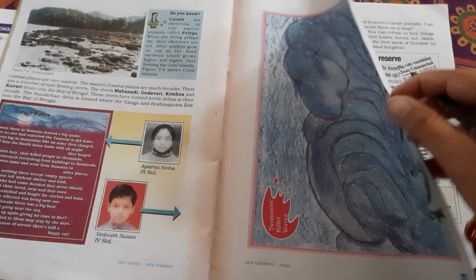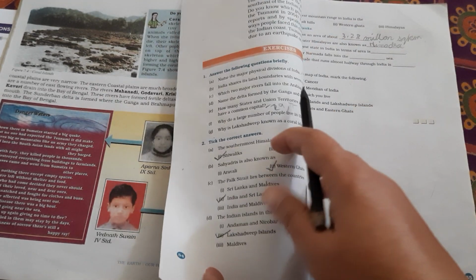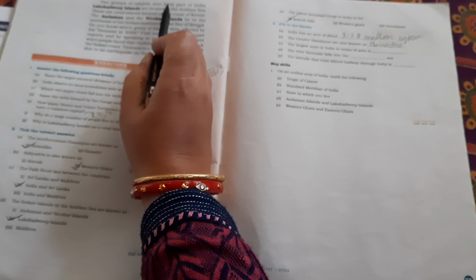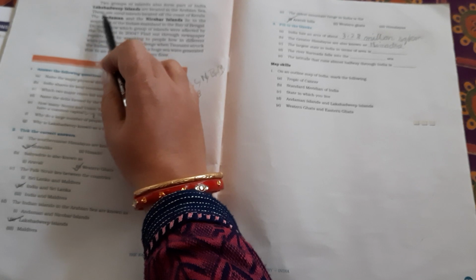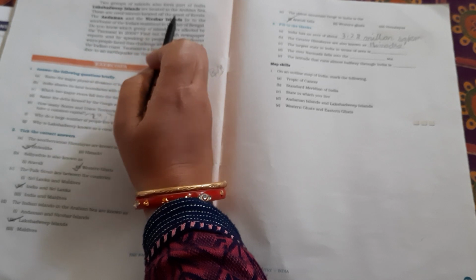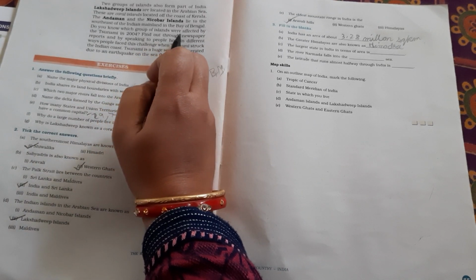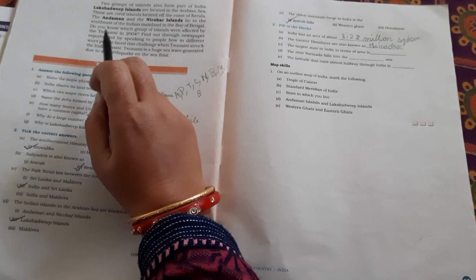So this is a sketch by some child about the tsunami. Two groups of islands also form part of India. The Lakshadweep Islands are located in the Arabian Sea. These are coral islands located off the coast of Kerala. The Andaman and Nicobar Islands lie towards the southeast of the Indian mainland in the Bay of Bengal. Do you know which group of islands was affected by the tsunami in 2004? Find out through newspaper reports.